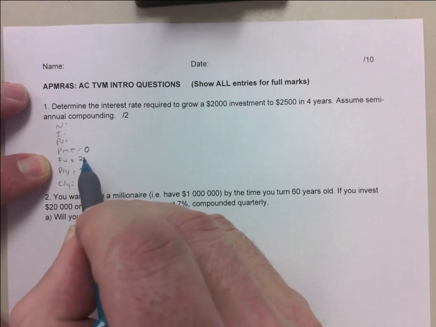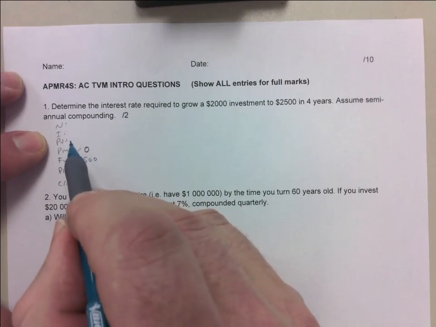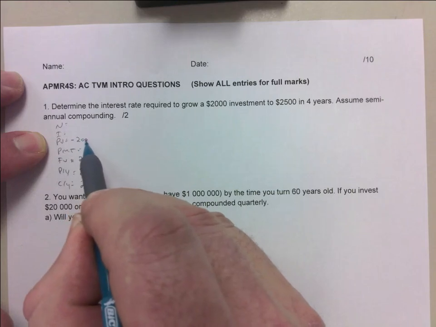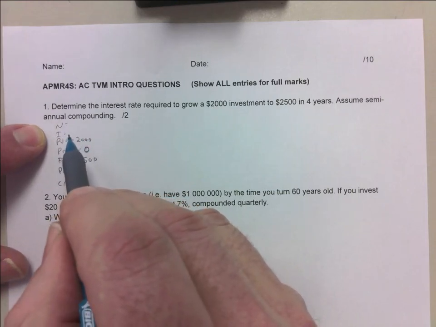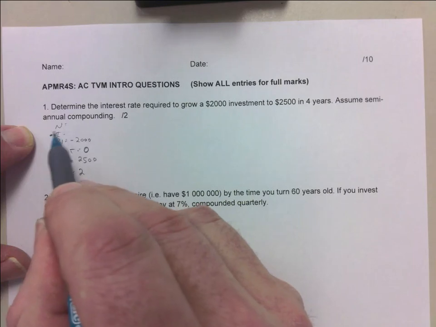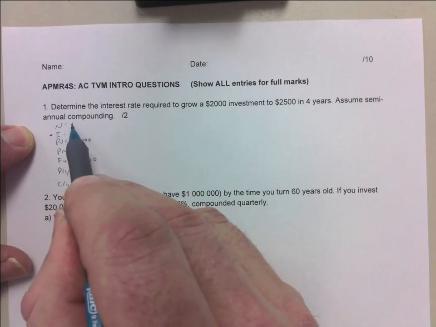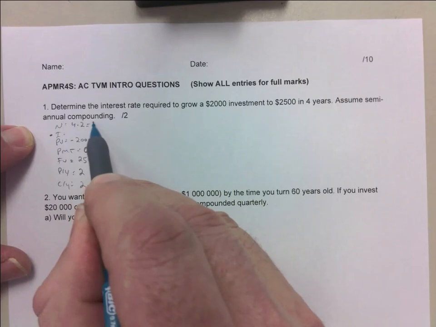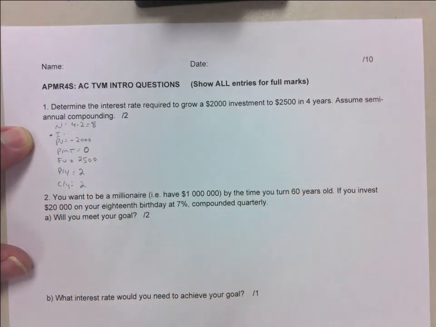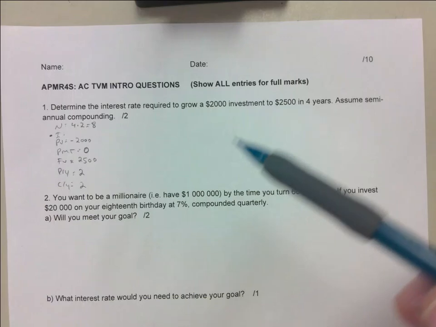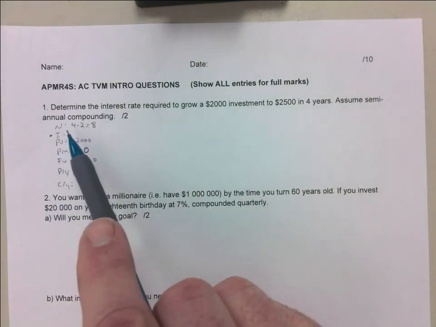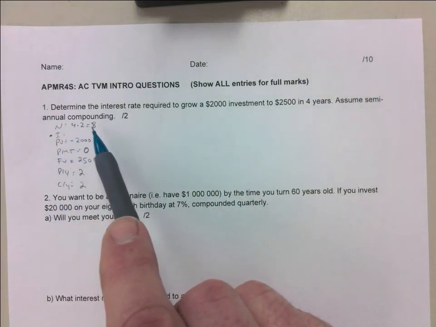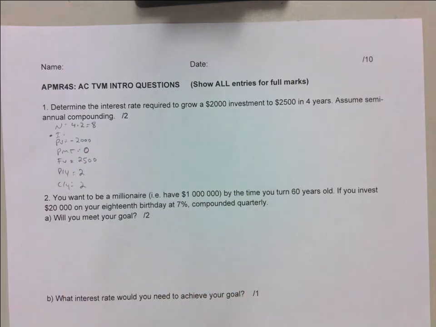Future value, in the future, we'd like to have this. We invest it, so it's supposed to be negative at first. And this is what we're solving for. And 4 years, so 4 times PY, that should be 8. Let's say you make a mistake and you made PY 1. Then I would want to see 4 times 1 is right, like it has to be consistent.